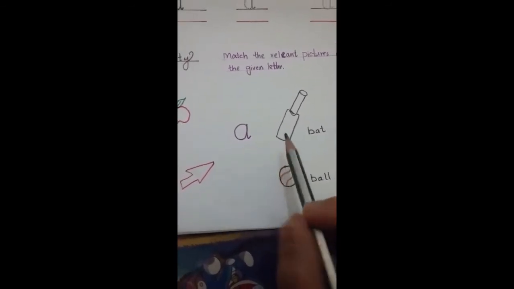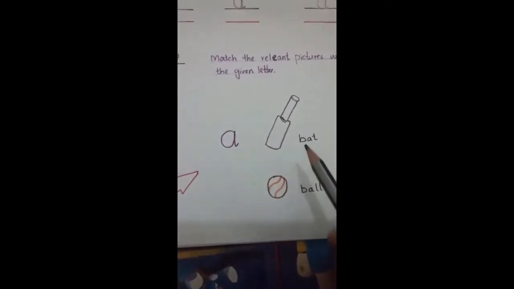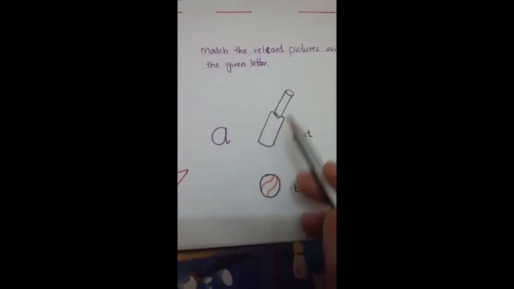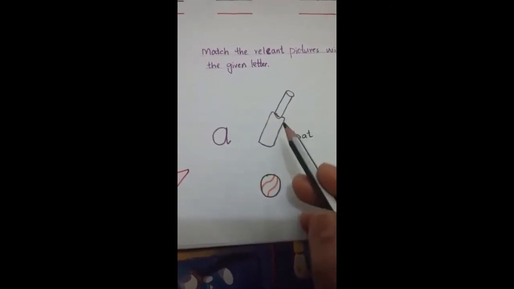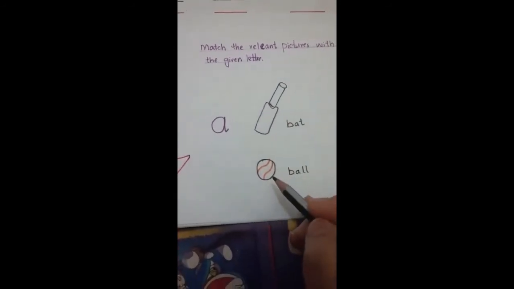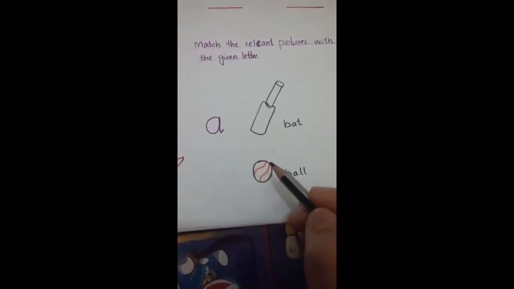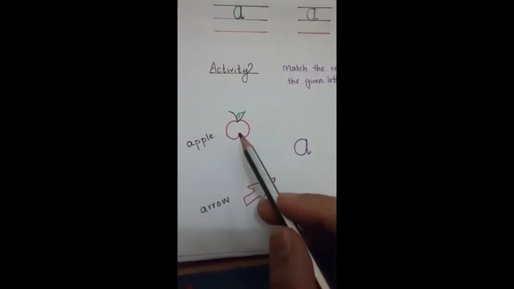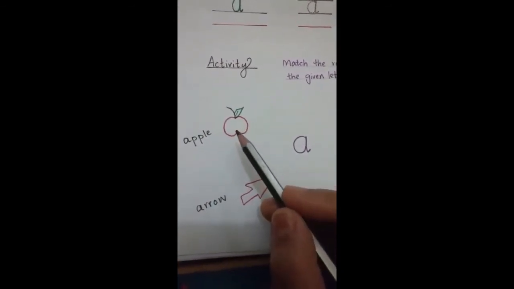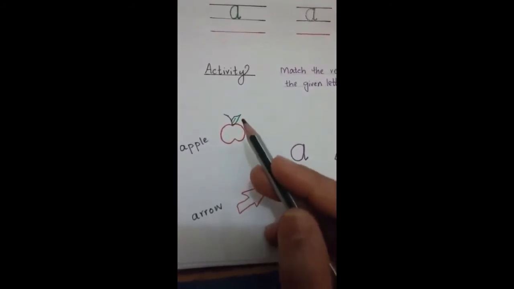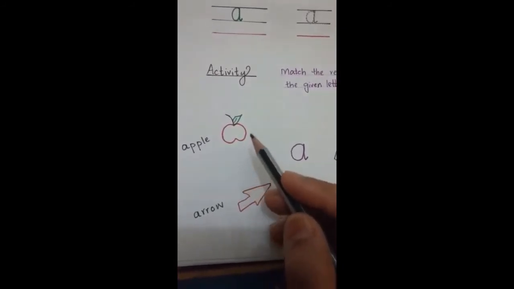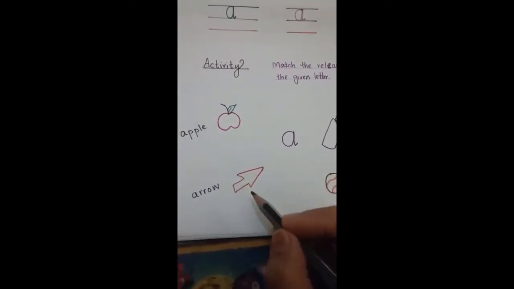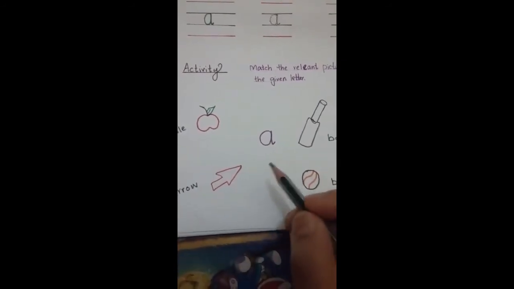Here you can see some pictures on your screen. Can you tell me about this picture? What is this? Yes, bat. This is a bat. And now here, this is a ball. Now here you can see this. Yes, this is an apple. What is this? An apple. This is an apple, and here this is an arrow. Very good.